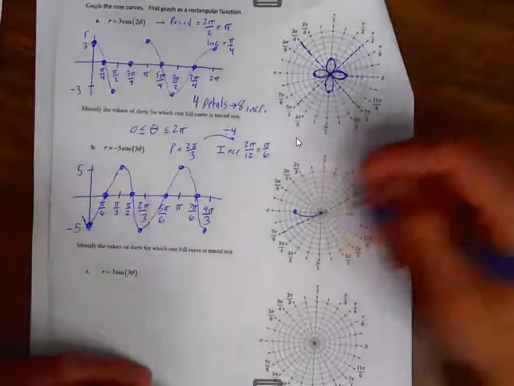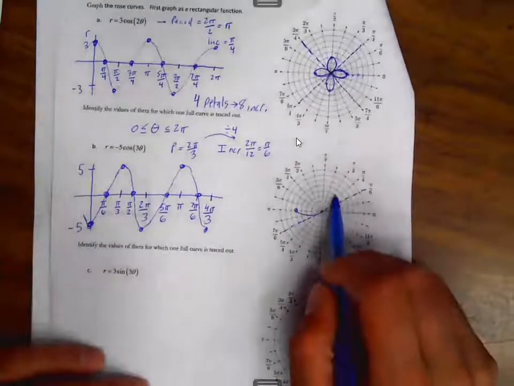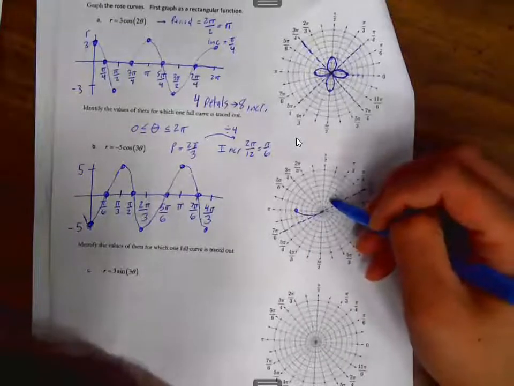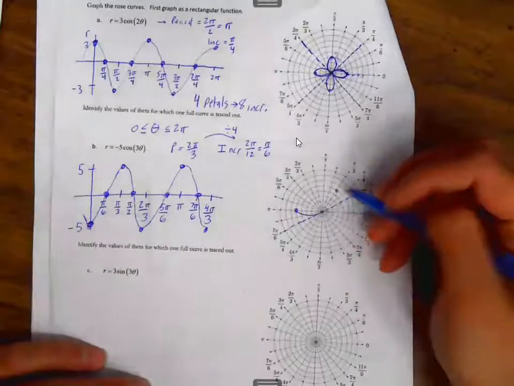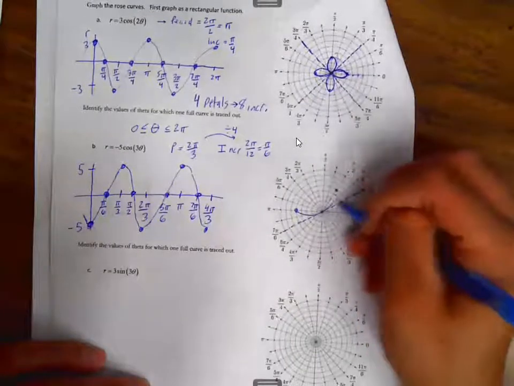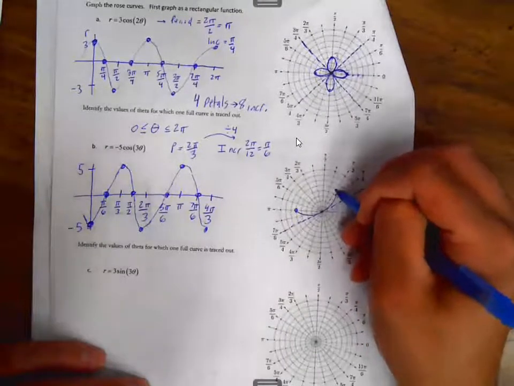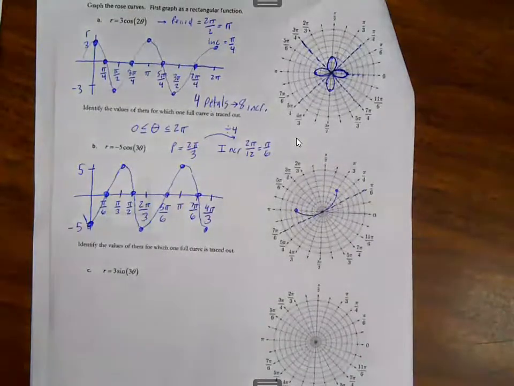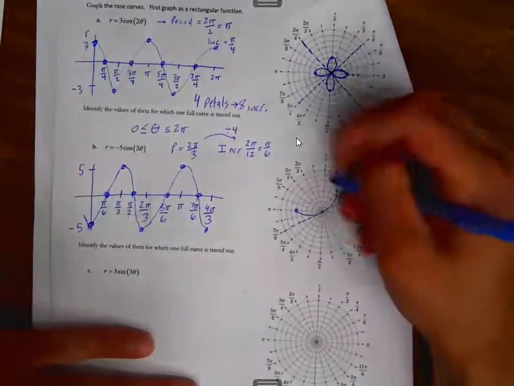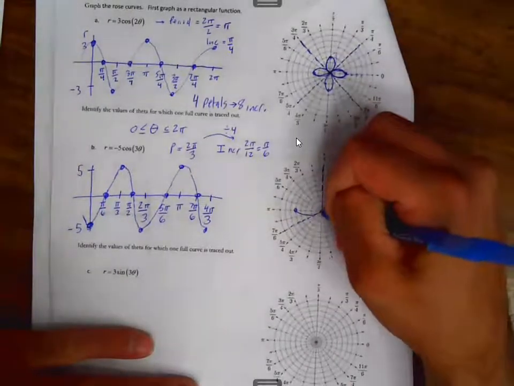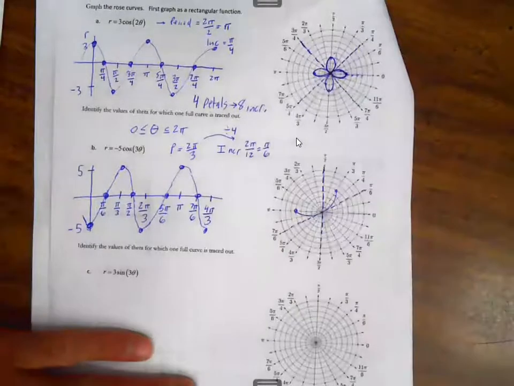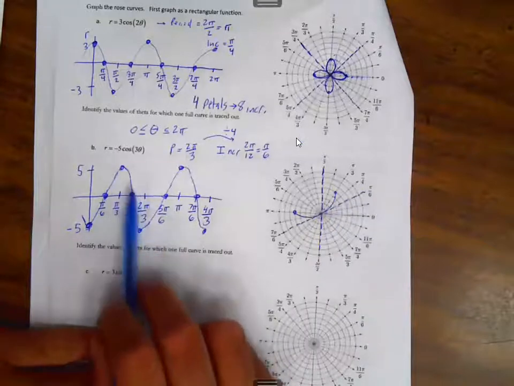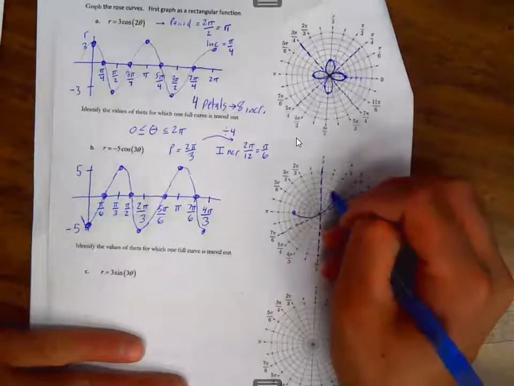All right, so now from pi over 6 to pi over 3, we're going to be working up towards 5. So 1, 2, 3, 4, 5. And as we rotate out, r is getting bigger. So it's going to go to there. And then pi over 2 has an r of 0. So we're going to draw that axis, or we're going to overlap that. So as we go from pi over 3 to pi over 2, r is getting closer to 0 again. So as we rotate, we're also getting closer to 0.